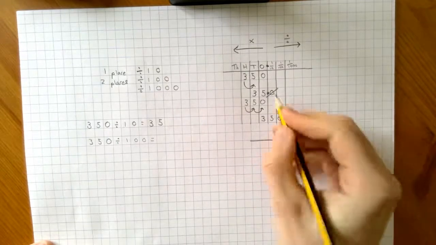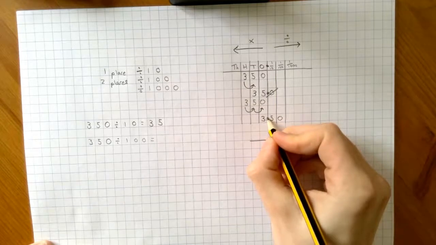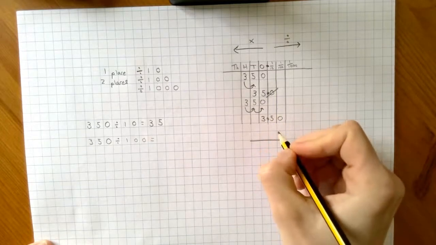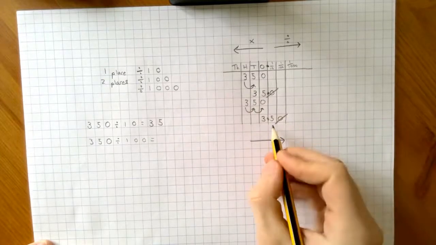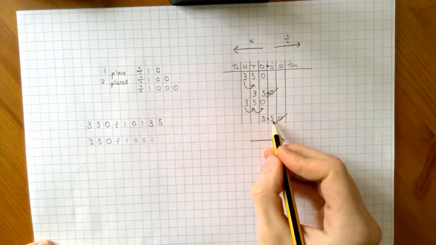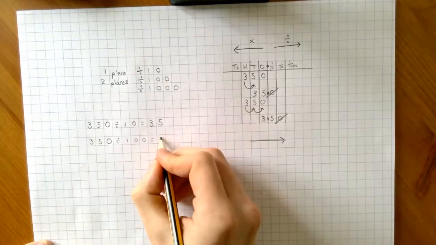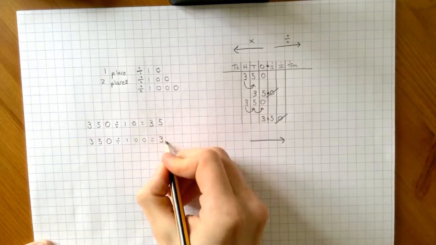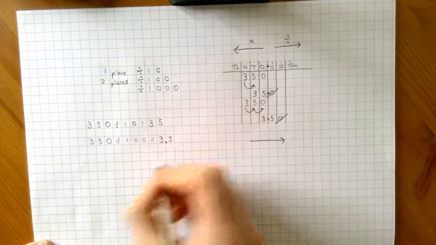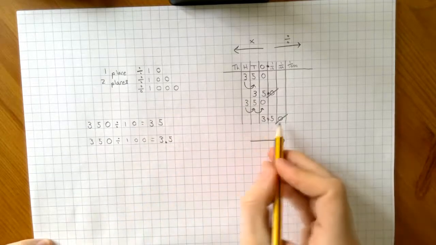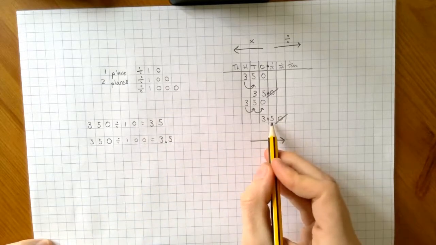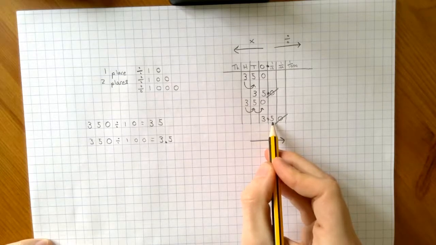Our decimal point never moves, it stays on that line. But then we don't need that 0. The 5's important, I can't cross that out because it has value. So our answer is 3.5. You can see in that instance, it's giving us a decimal answer. So it's really important to keep those digits if they are a 1 or greater after the decimal point.